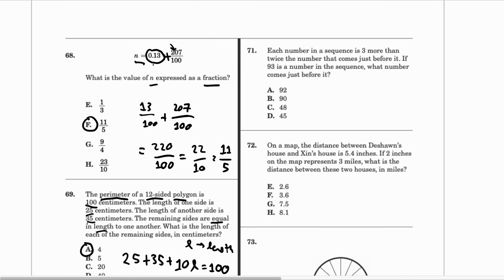Okay, so on to 71. Each number in a sequence is 3 more than twice the number that comes just before it. So if we have, let's say, the nth number in a sequence, it'll be 3 more than twice the previous number. Right, so if a of n minus 1 is the previous number, then to get a of n, we need to double it and add 3 to it. That's what this is saying, 3 more than twice the number. So if 93 is a number in the sequence, what number comes just before it?